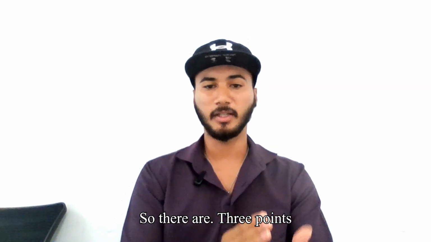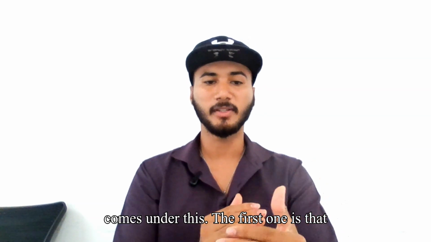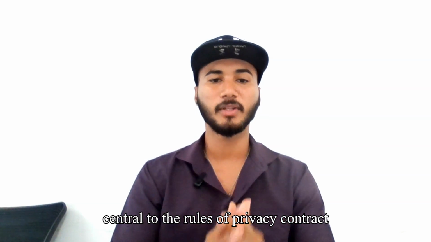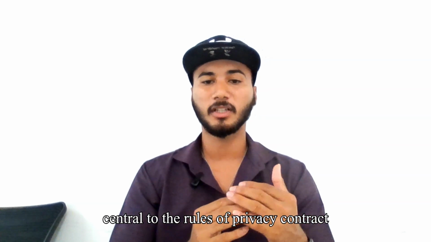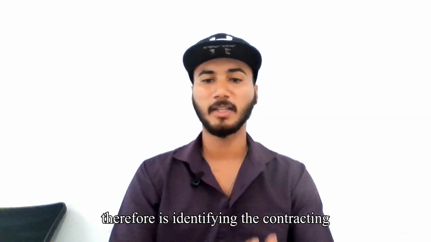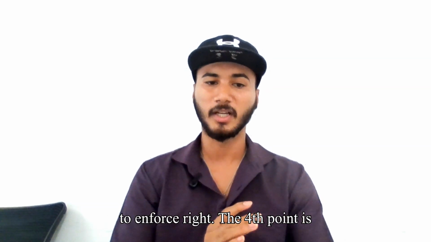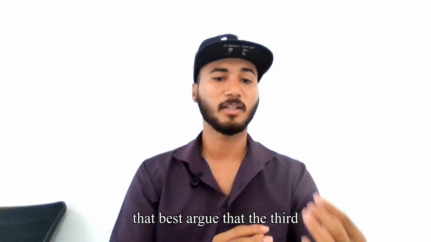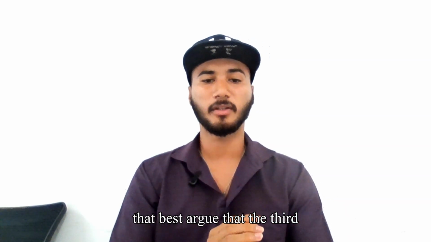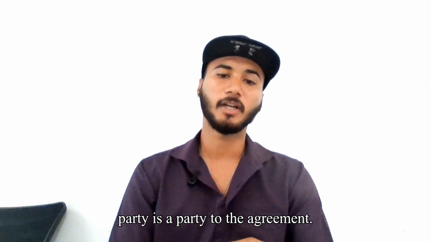So there are points which come under this. The first one is that central to the rules of privity of contract, therefore, is identifying the contracting parties. The second one is that it denies a third party the right to enforce. The fourth point is that it is best argued that the third party is a party to the agreement.